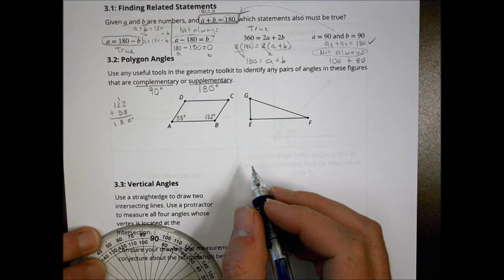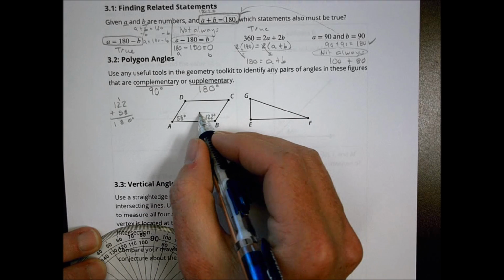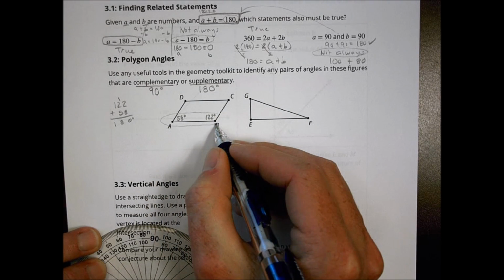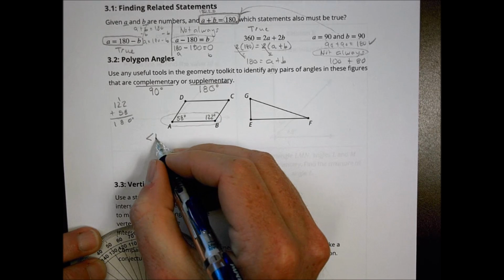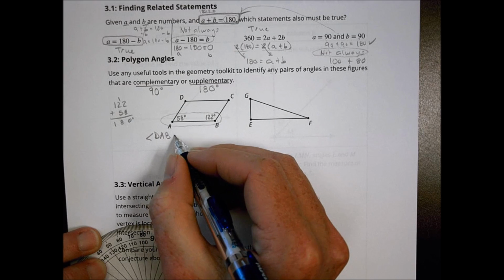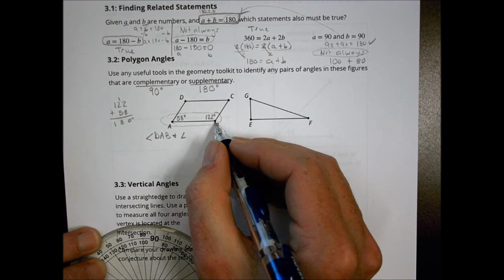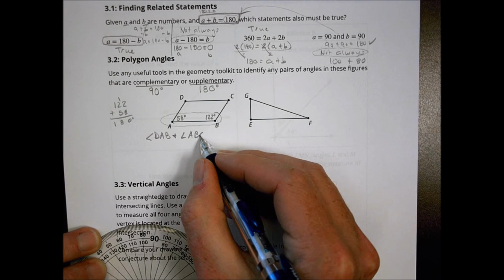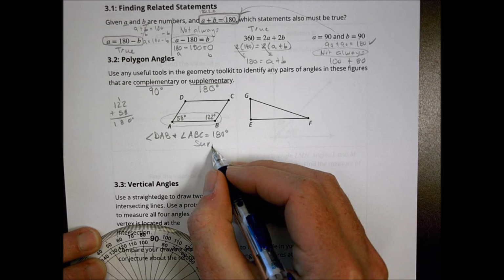Now the reason I'm going to say that's probably the right measurement is because these two angle sums together are going to be supplementary. So we would say that angle DAB and angle ABC are 180 degrees. They are supplementary.